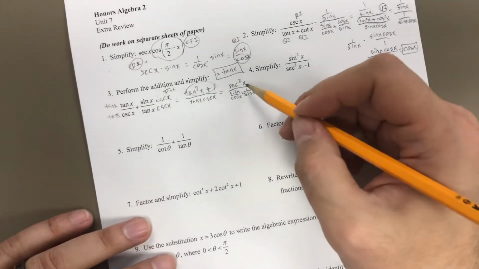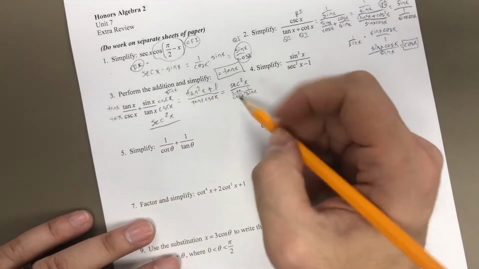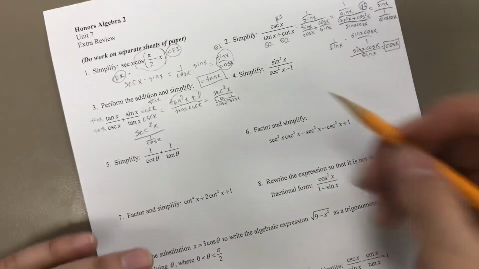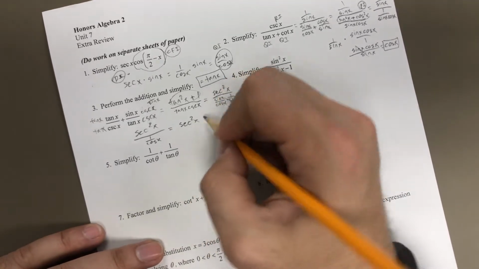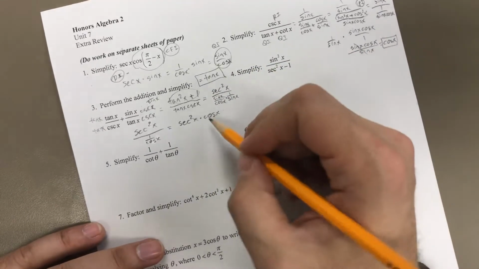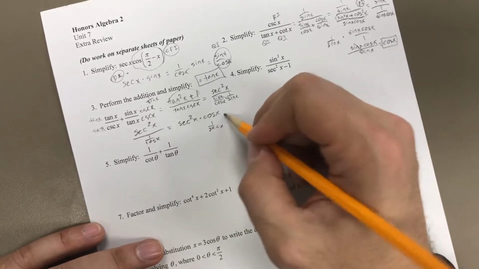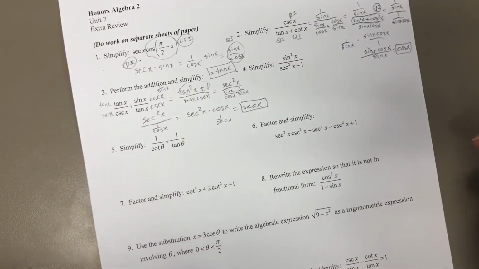And then you have secant squared of x over 1 over cosine. Remember, you multiply by the reciprocal there, so that's secant of x squared times cosine. And remember that cosine is 1 over secant. So one of those secants is going to cancel out, and you're just left with secant all by itself. So that's what it simplifies to be.